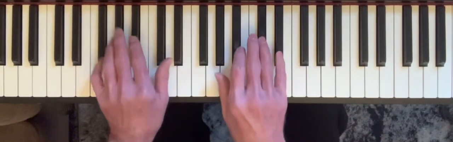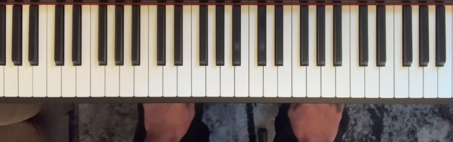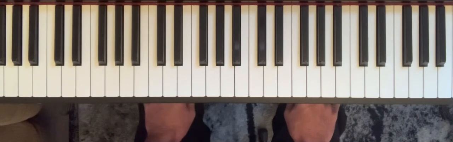These triads, by the way, it's the same concept as upper structure triads when you're using those to voice chords. I did a video about using upper structure triads as passing chords. I'll put a link to that below.